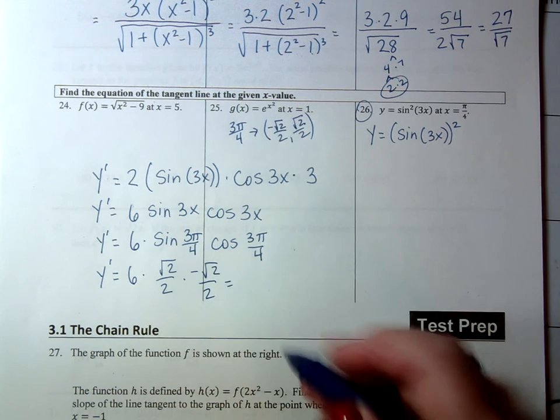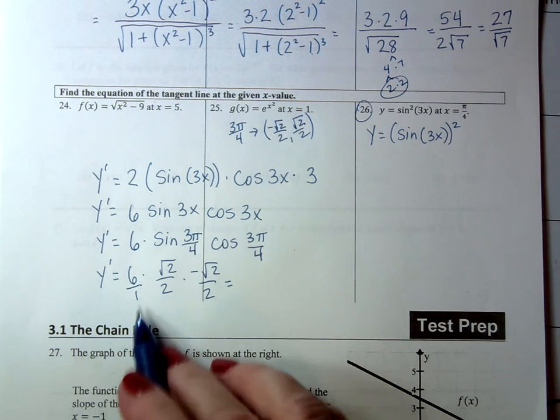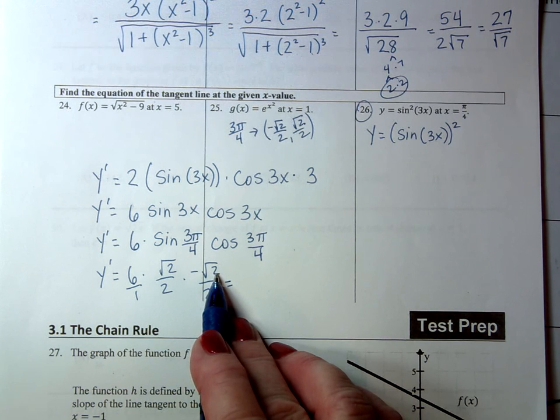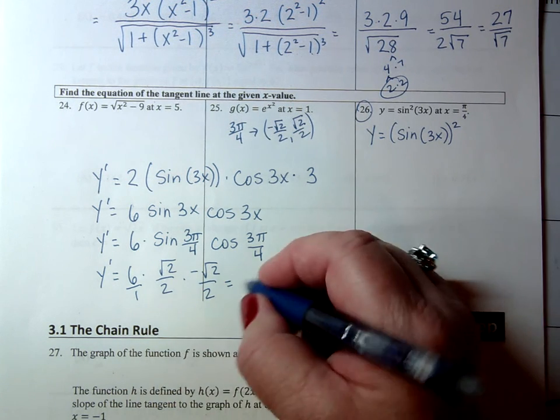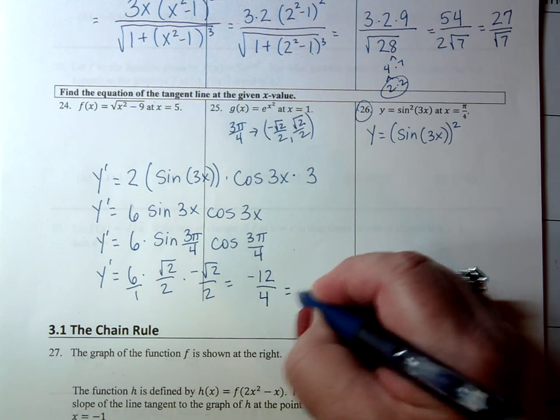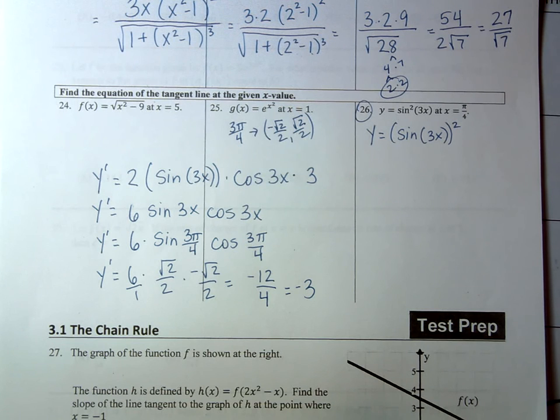Well, 6 is over 1. Square root of 2 times the square root of 2 is 2. 6 times 2 is 12, and it's negative. 1 times 2 times 2 is 4. I get a negative 3. Out of that whole hot mess, I get a slope that's negative 3. How about that?